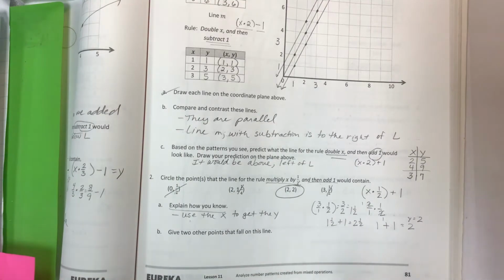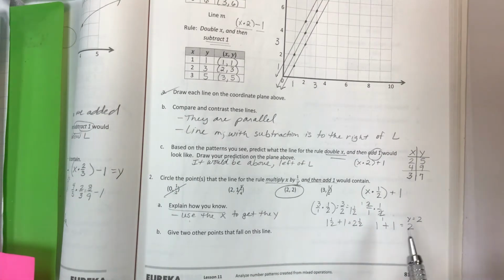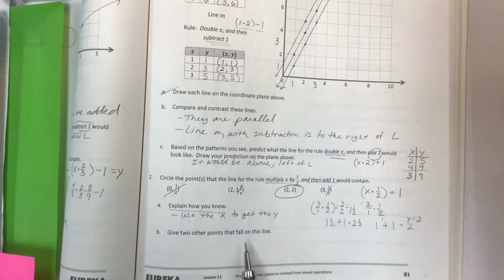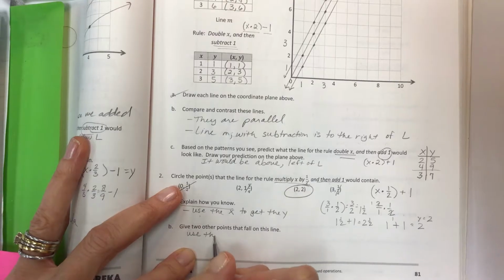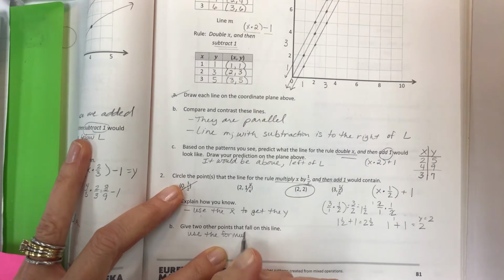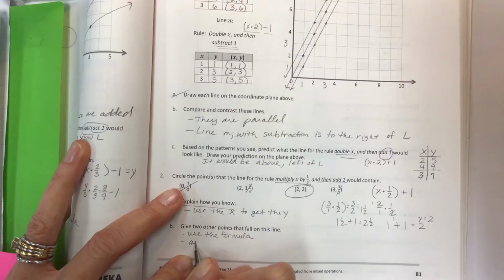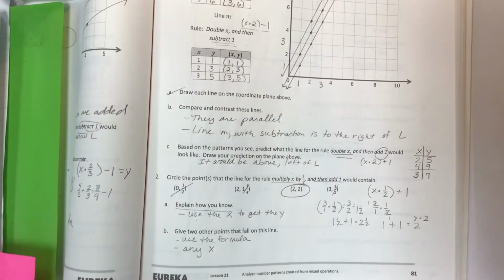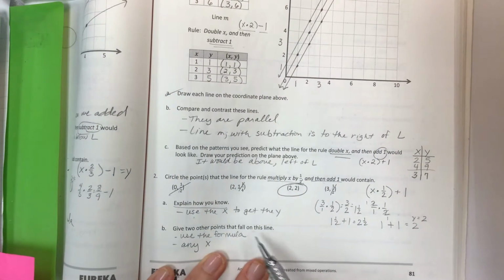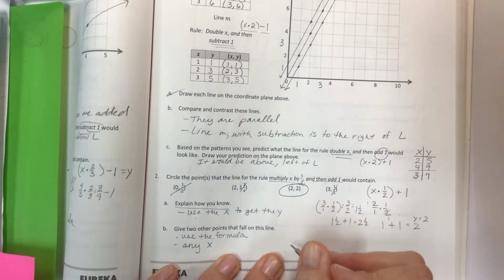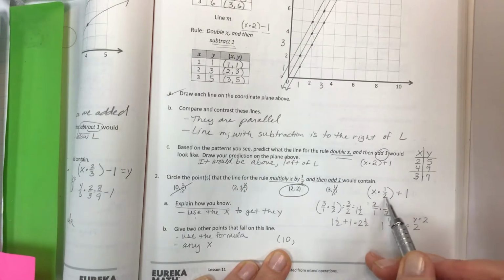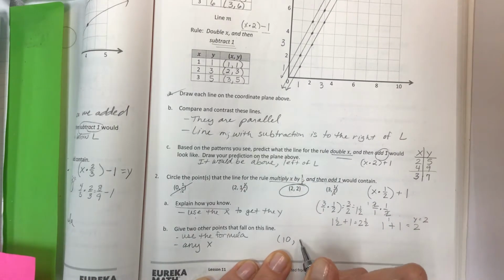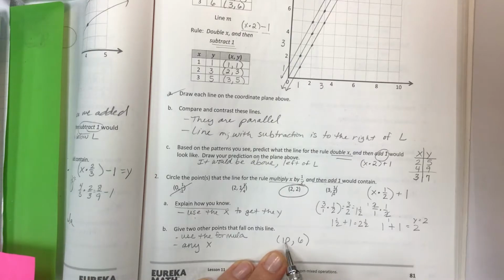I always used to just say, well, solve it. Solve the formula. Work it out. All right, give 2 other points that fall on this line. How do you do it? Use the formula. Put any x you want, use the formula. And it doesn't even have to be on the graph. So you could say, let's say x is 10. If x is 10, what's half of 10? That would be 5. 5 plus 1 is 6. So your point on the line would follow the rule and you'd have 10, 6.